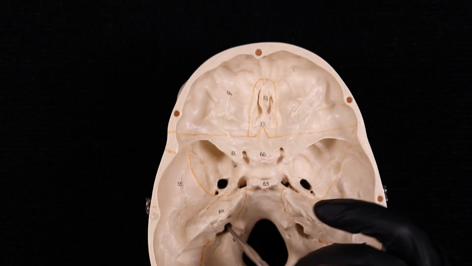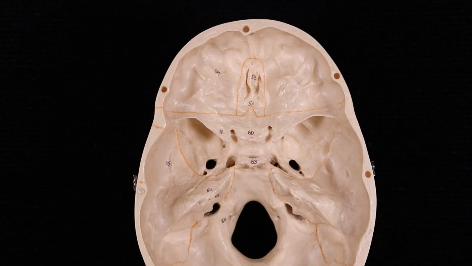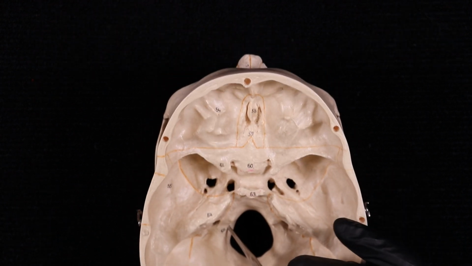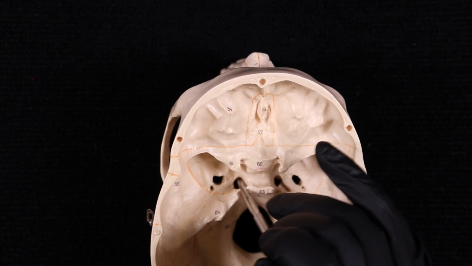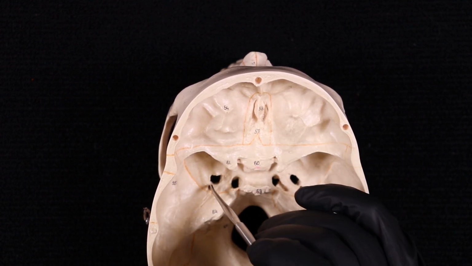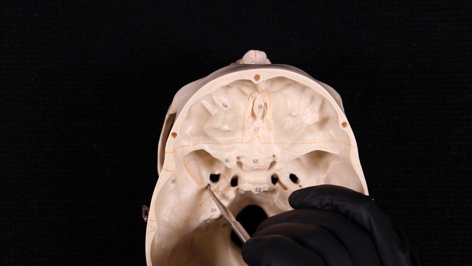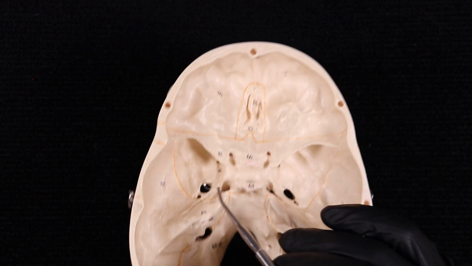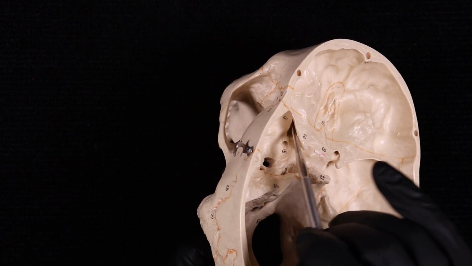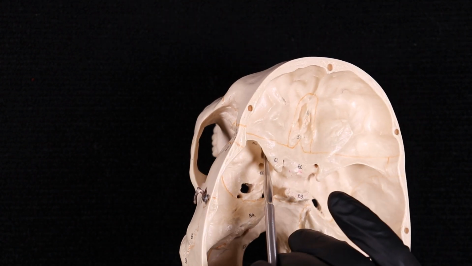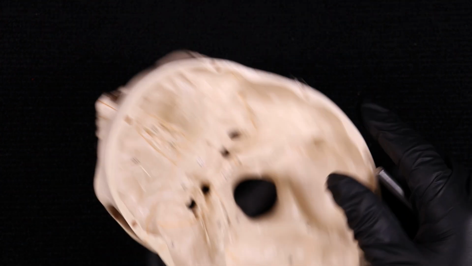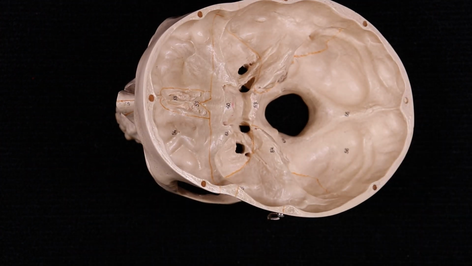So jugular foramen, internal acoustic meatus, hypoglossal canal. Then you have your foramen lacerum, foramen ovale, foramen spinosum. You have your foramen rotundum, superior orbital fissure, and your optic canal. And those are the foramina of the skull.